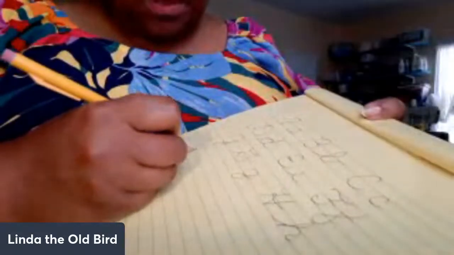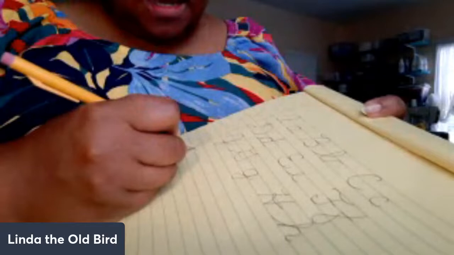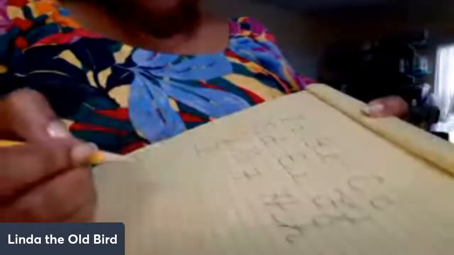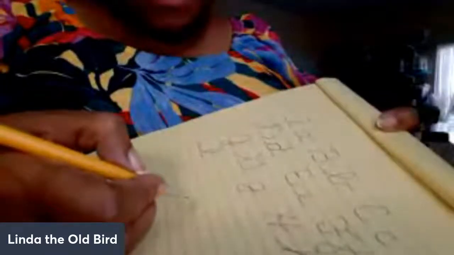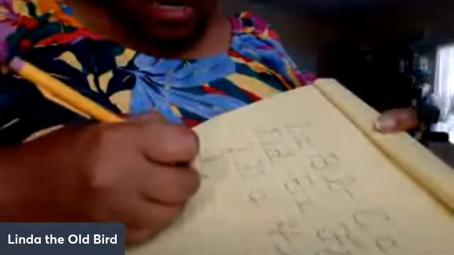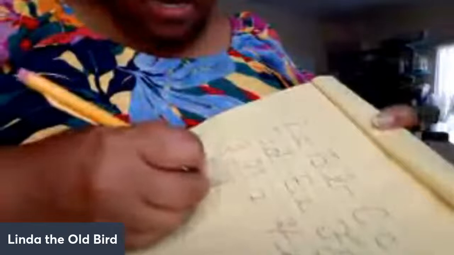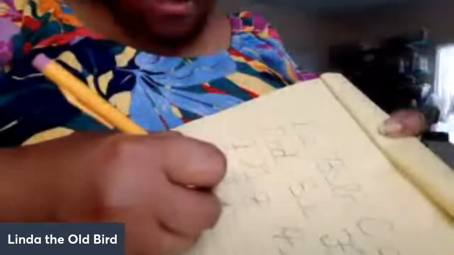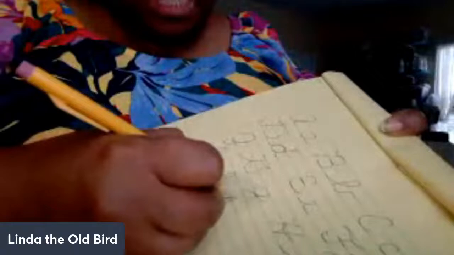Capital I. We're going to start at the 3rd line. Come up and around. That one is easy peasy. Let's do it again. I. My sister's name begins with the letter I. Her name is Ida. Little I. Up, don't forget the tail, and dot the I.